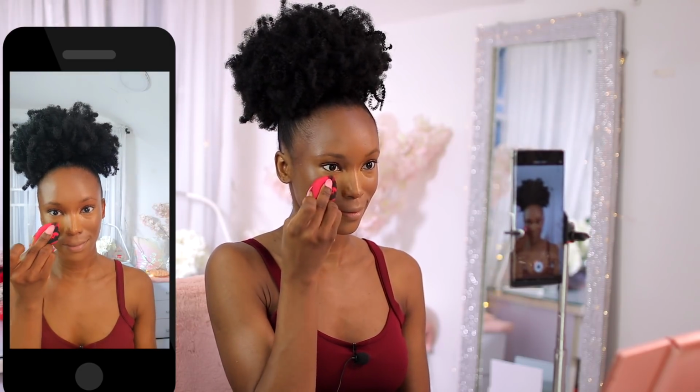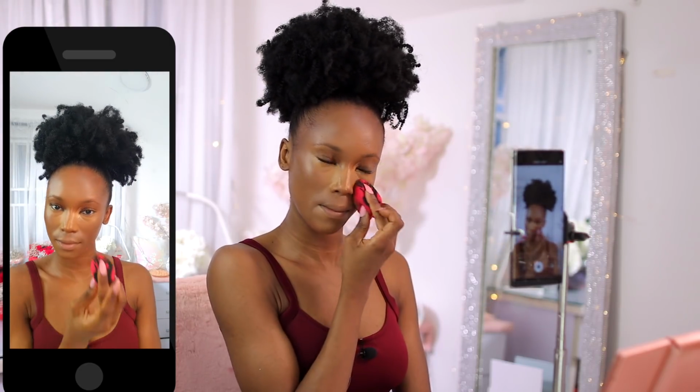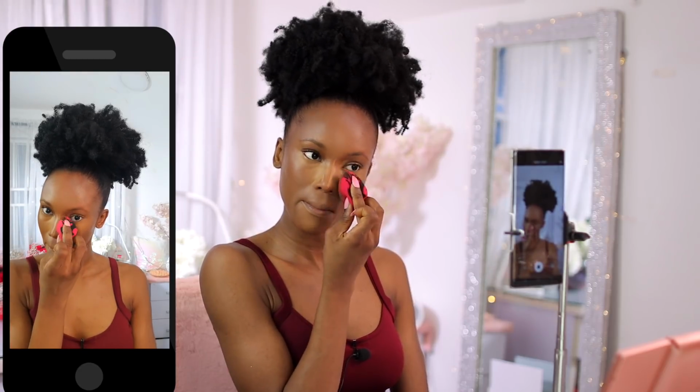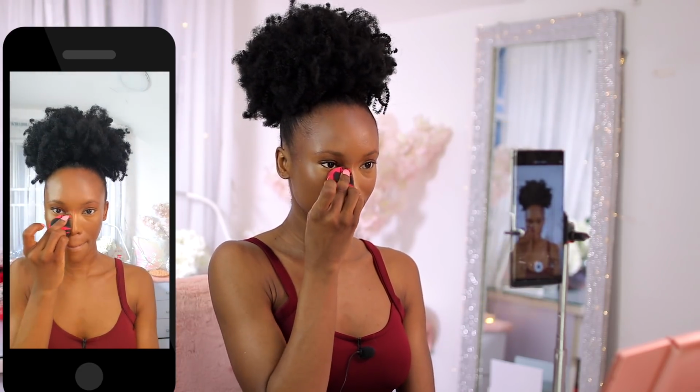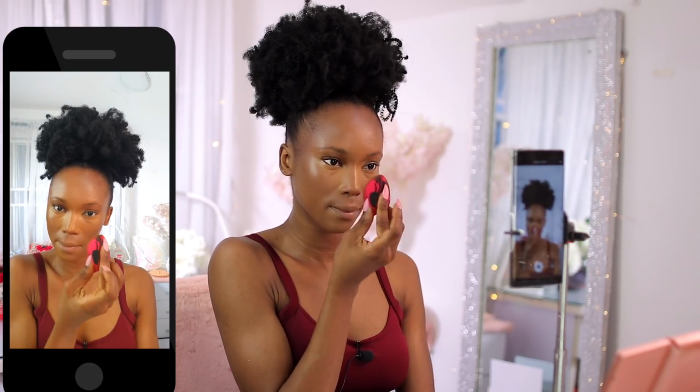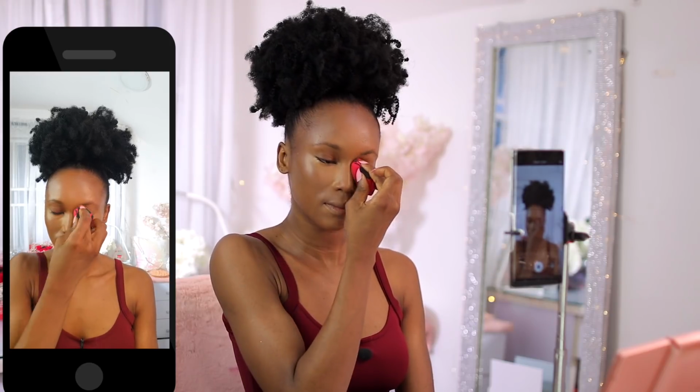Obviously, you guys don't need to see the entire process of me blending out, because blending out takes maybe 5 minutes, right? So I'm just going to be showing you the key detailing, the product I'm using, how I'm using it, and the end result of it. So that's what you're going to be seeing throughout this content, but still with a lot of personality and a lot of just playing around, basically.